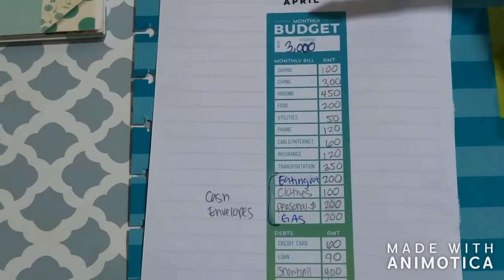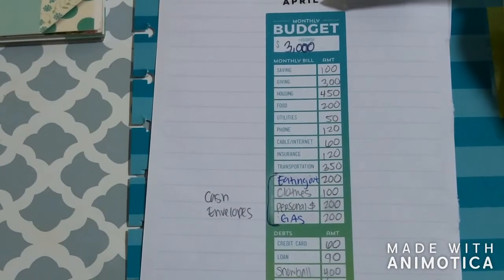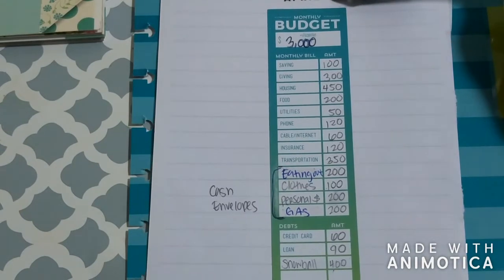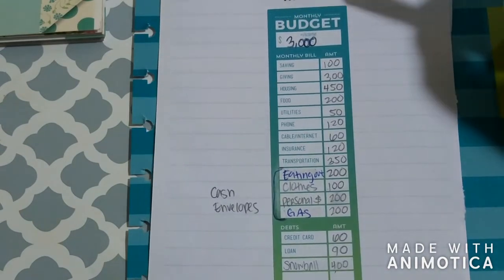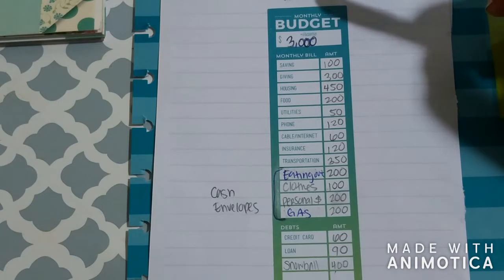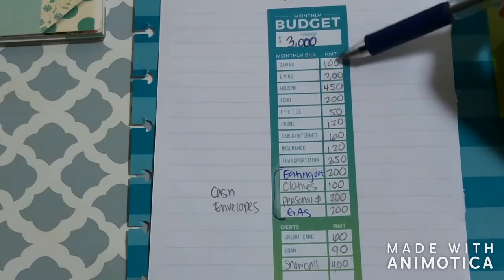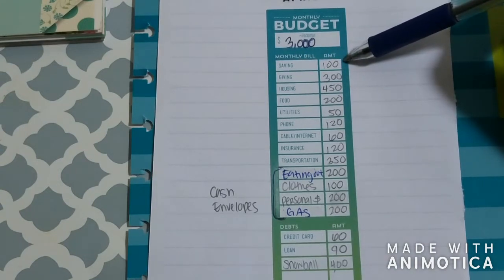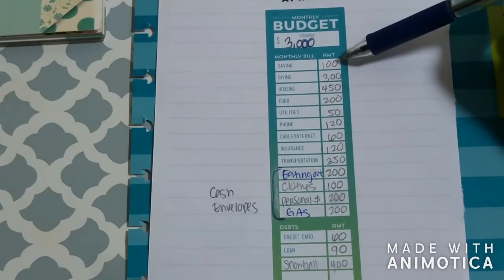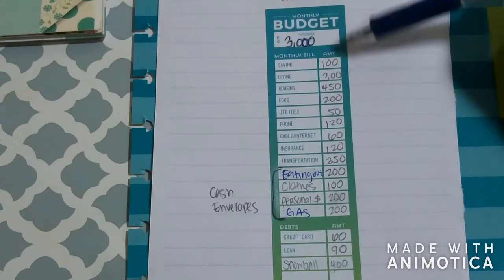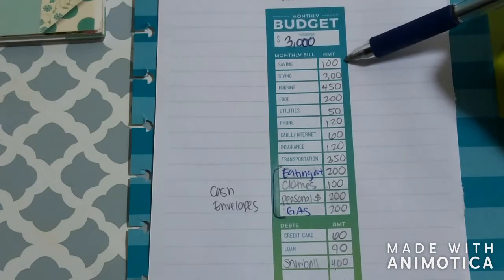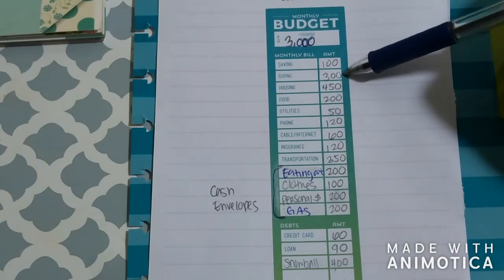Let's pretend this person is working on their April budget, because today's the 3rd of April. So let's pretend this person has a $3,000 income. And let's say this person is slowly saving up their emergency fund. So from this monthly budget, they're going to use $100 to put into savings. Let's say this person believes in giving tithes to their church, so it's $300, 10%.